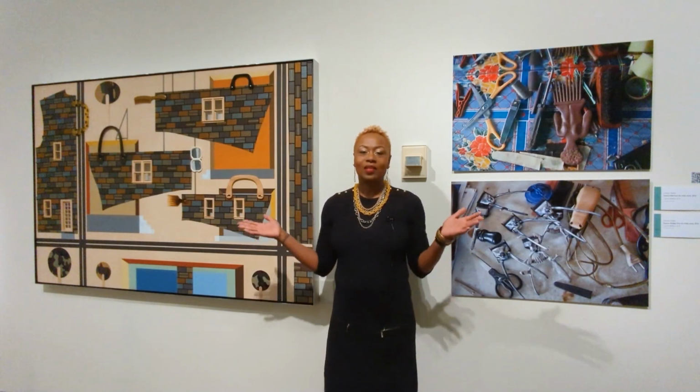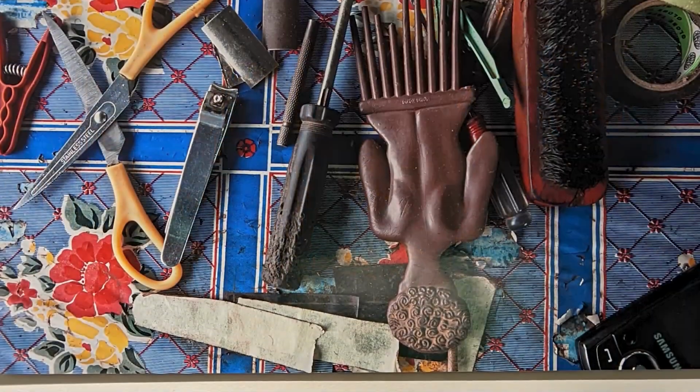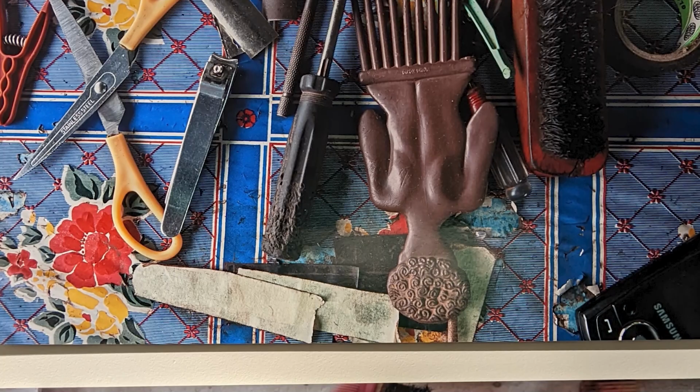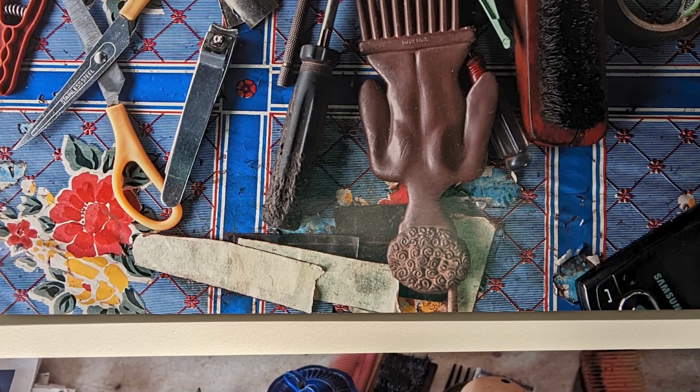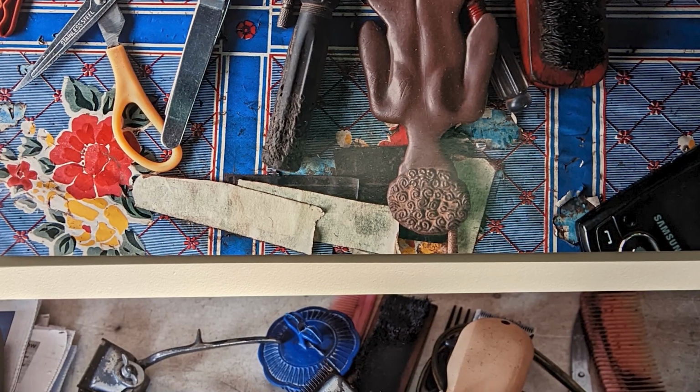So this is one of the last sections that you'll see in the community and memory section of the exhibition. These two pieces here are by artist Andrew Asebu, a Nigerian artist. He is a photographer that loves looking at still life objects regarding barber salon culture.